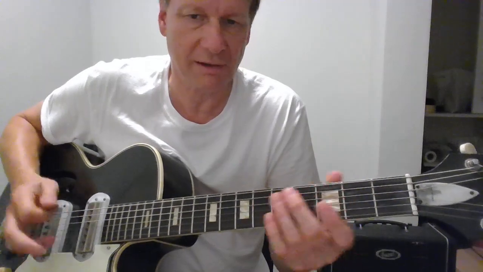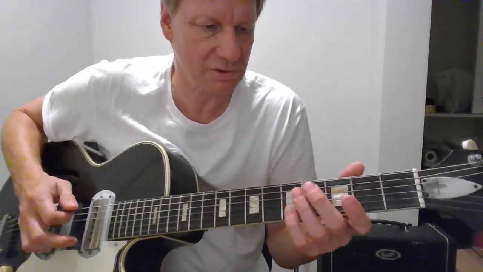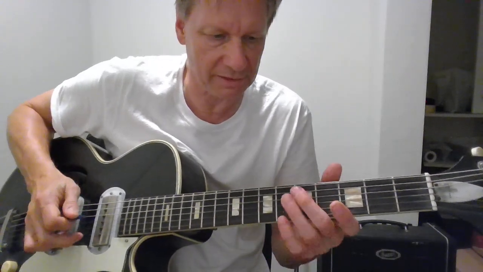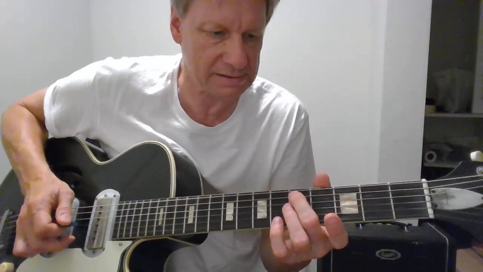Okay, so I'm starting off with that turnaround as I was mentioning. So I'm coming in, I'm playing this open E, and I'm using my pick and finger here, so my middle finger, and I'm coming down chromatically from the D all the way to the B like this.